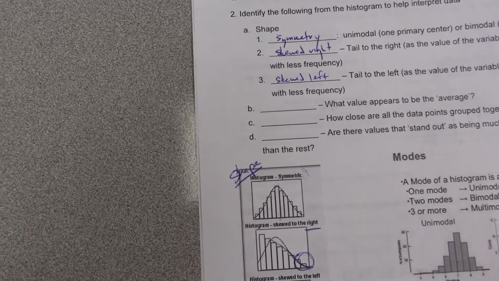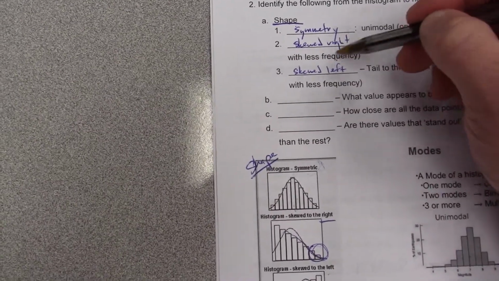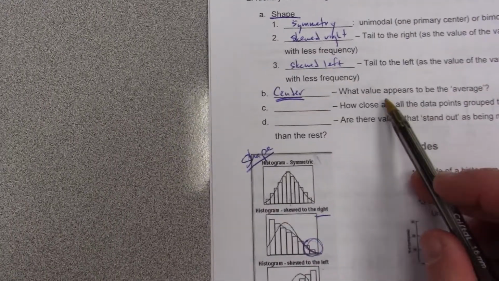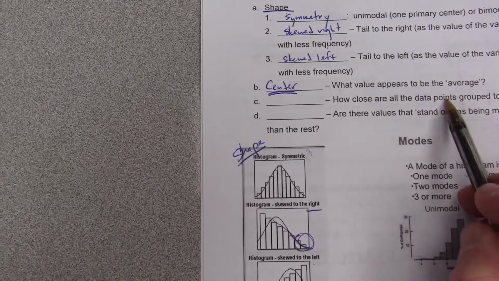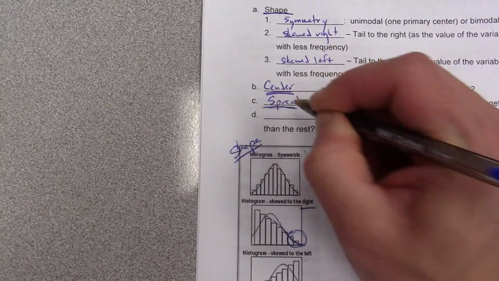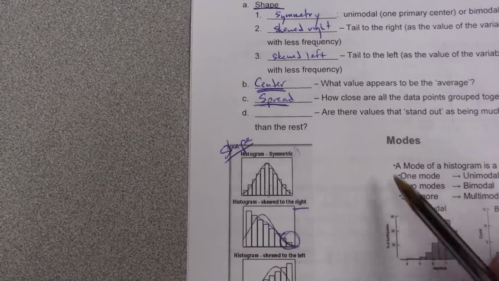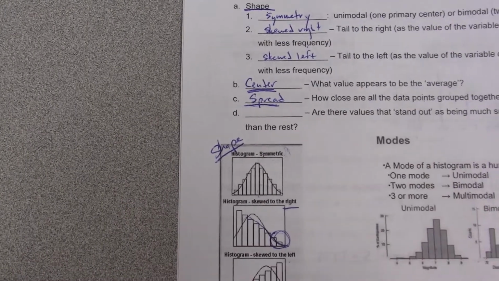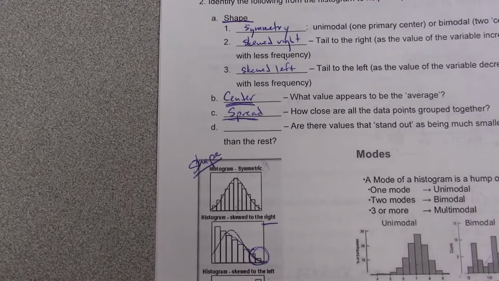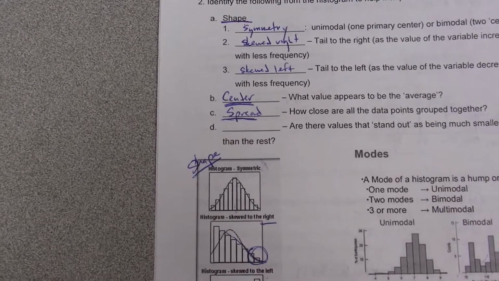When we talk about center, so shape is one of the things we're going to talk about, and it could have one of these three shapes. When we talk about the center of the graph, we're talking about what value appears to be the average. And then something else we might talk about is the spread of the graph. Remember, that's how far things are away from the median, or from the mean, and sometimes we say that that's how close all the data points are grouped together. So something that has a big spread, the data points are not close to each other, and something that has a small spread has data points very close to each other.